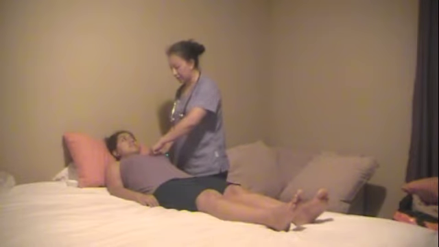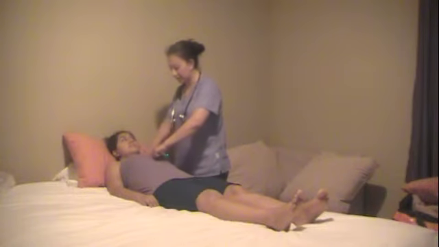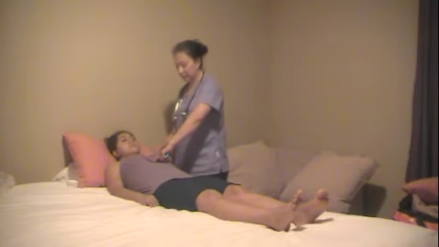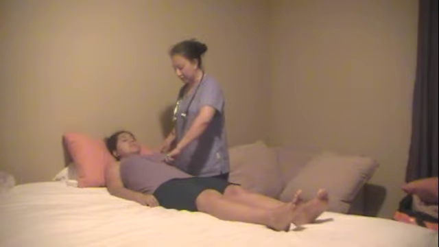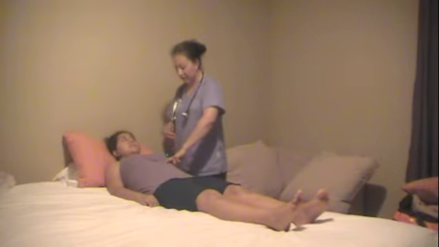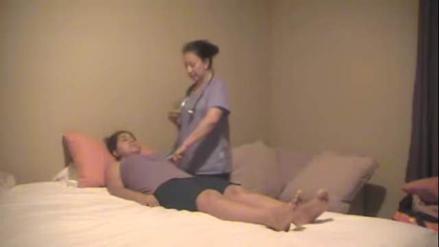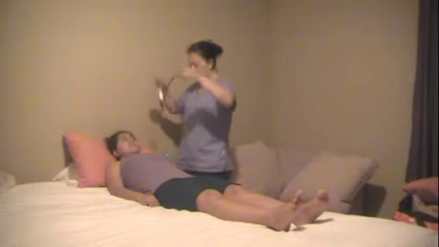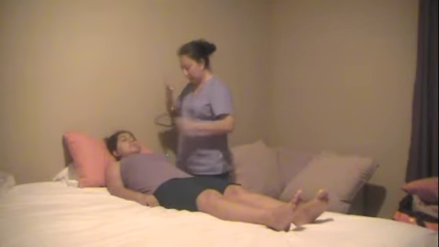I'm going to go down to the fourth intercostal space to the right, and I'm feeling for my tricuspid valve, and I'm going down to the fifth intercostal space at the mid-clavicular line, and this is where I will feel for the mitral valve, and I'm going to go ahead and auscultate my areas.